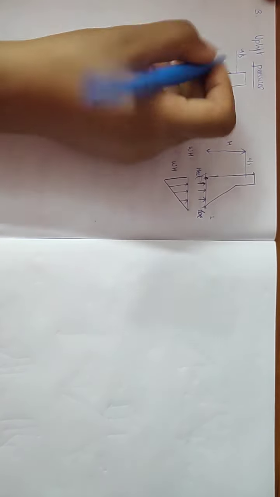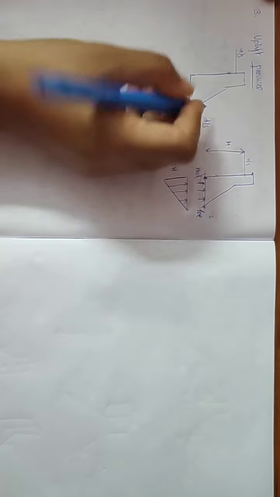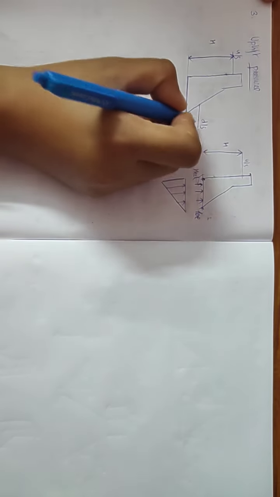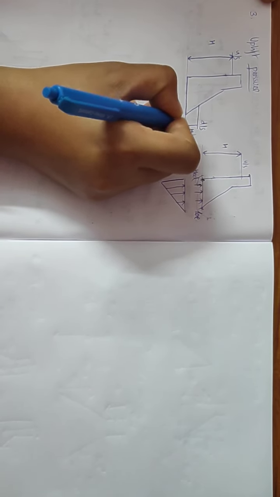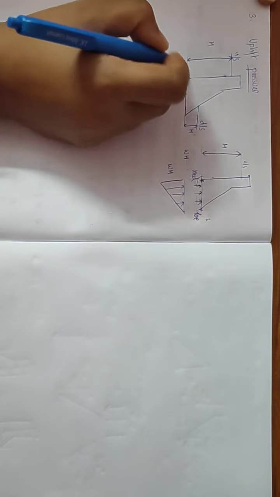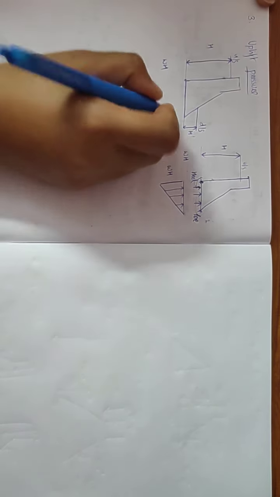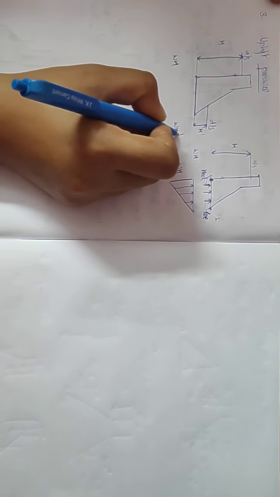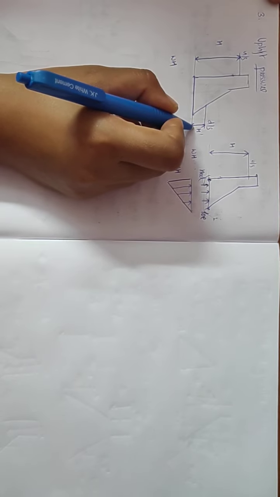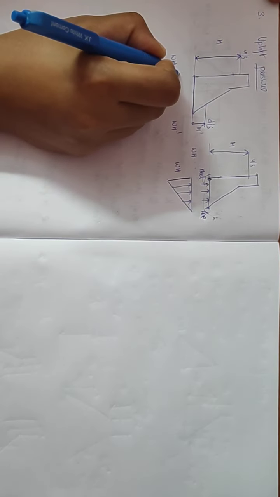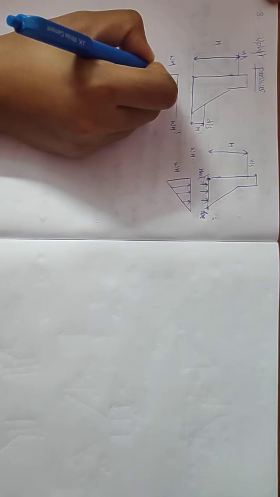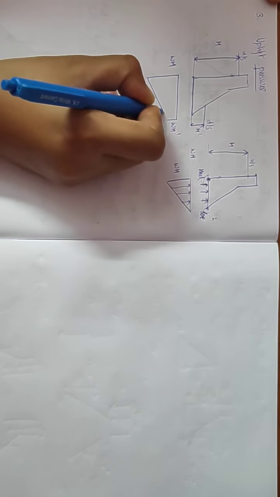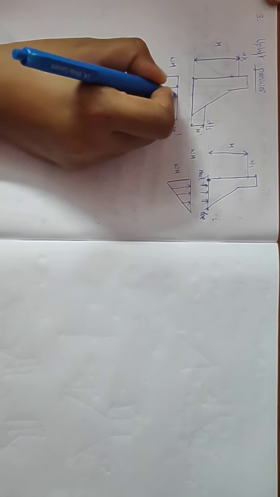If water is present both on the upstream and downstream sides, if the water column height is H on the upstream side and H dash on the downstream side, the water pressure at the heel will be equal to w into H. Water pressure at the toe will be equal to w into H dash, where H dash is the height of the water column in the downstream region and w is the unit weight of the water. So we can draw the uplift pressure diagram like this. wH will be higher, wH dash will be smaller. So the uplift pressure varies like this.